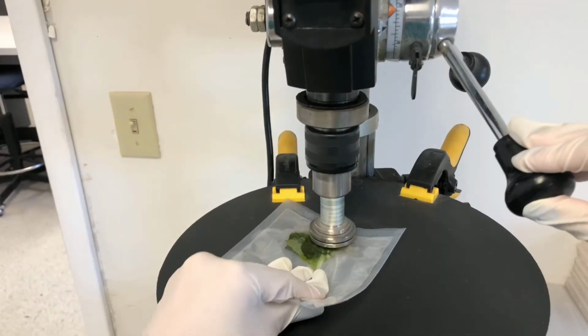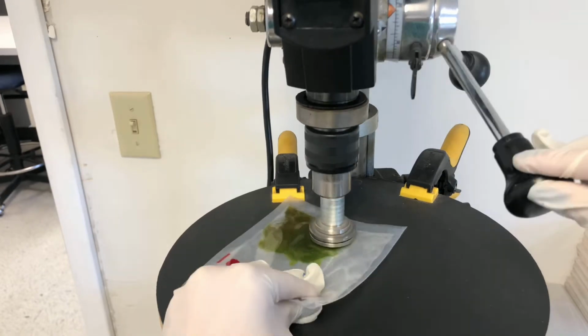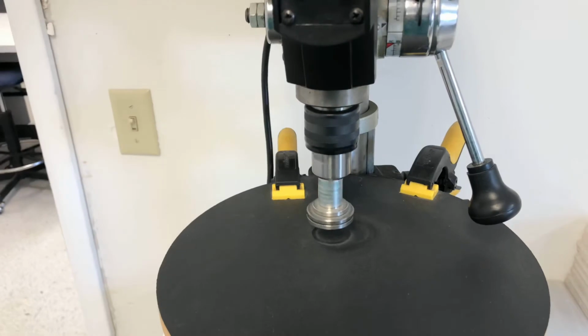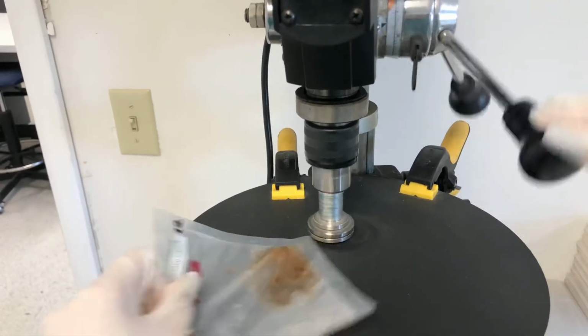Then we will use a drill press to grind the tissue. The drill press has a homogenizer attachment that has rotating ball bearings. As you can see, the tissue is easily macerated.